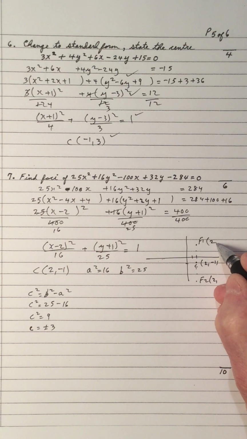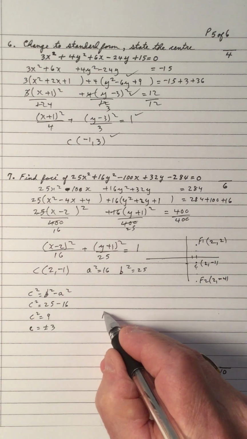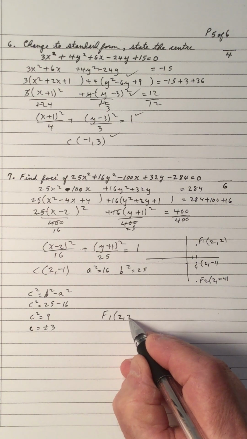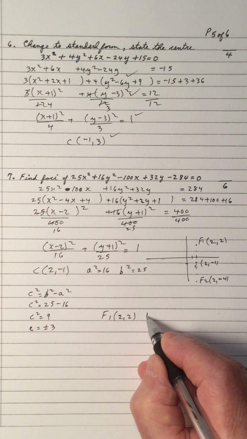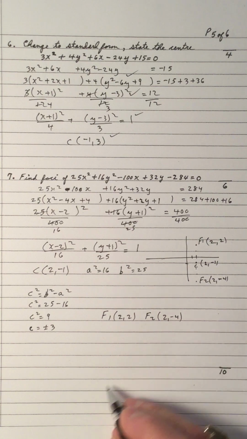The y value, add on 3: add 3 to negative 1, you get a 2. And take away 3 from negative 1, you get negative 4. So the foci: F1 is 2, 2. And F2 is 2, negative 4.